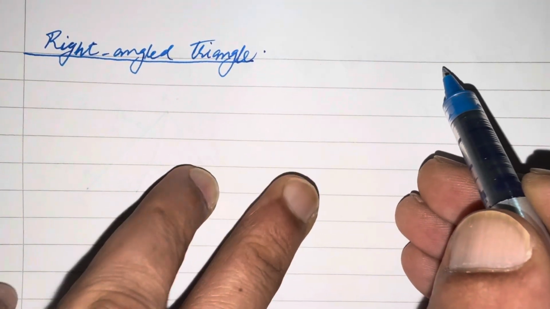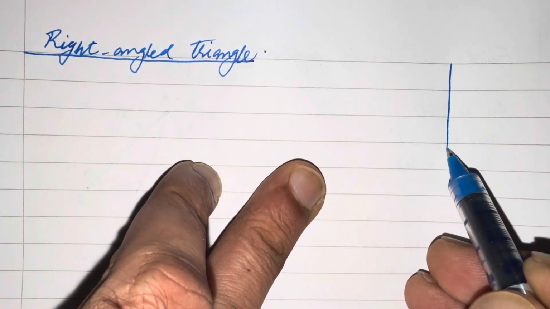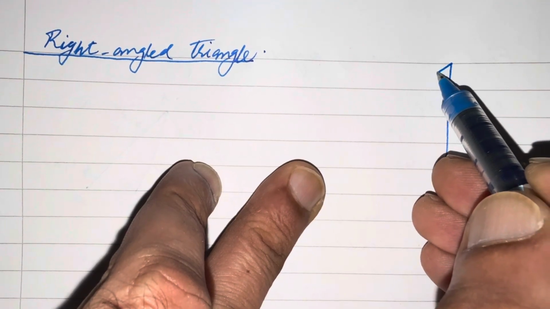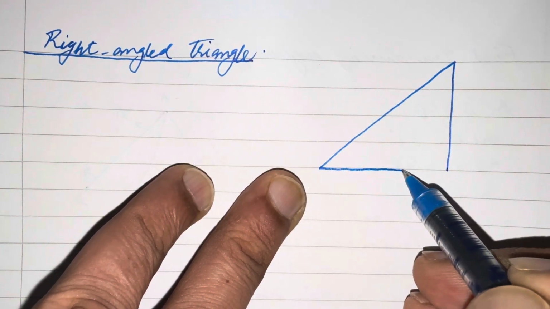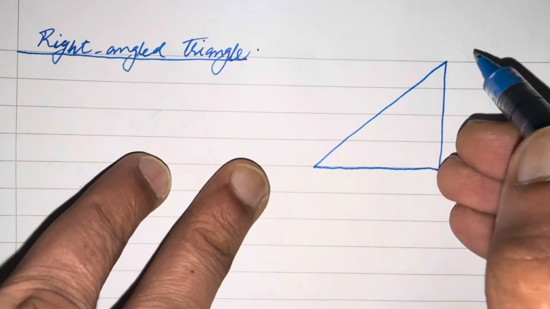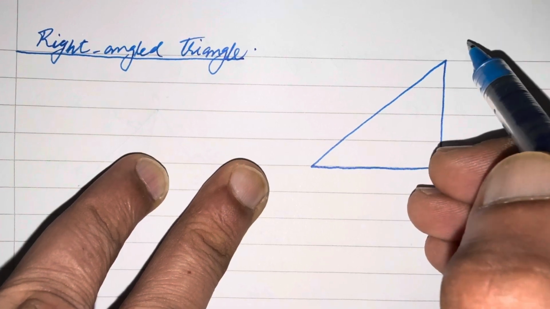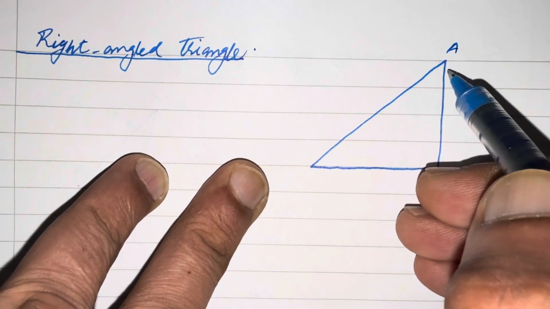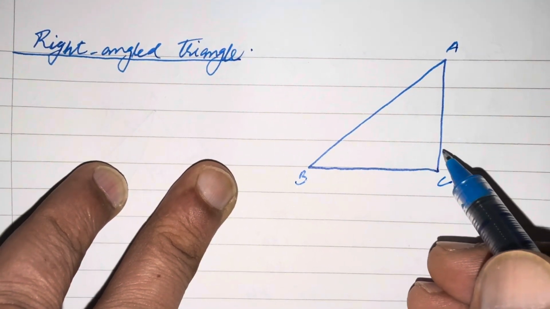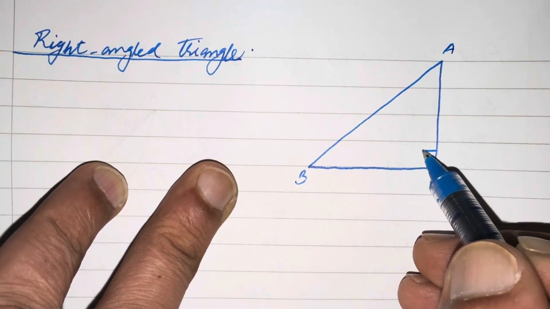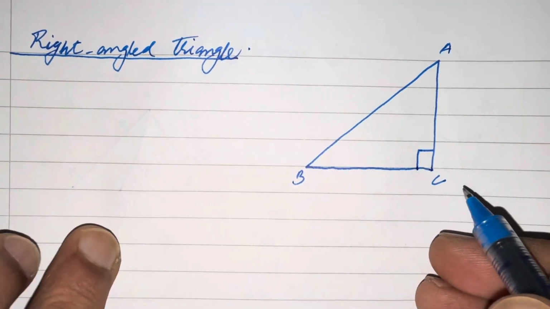So if I draw a picture of a triangle with a straight line, one diagonal line, and another straight line, and give names to this triangle, say this point is A, this point is B, and this point is C. If you see, at point C this angle is a right angle, which means that angle is equal to 90 degrees.